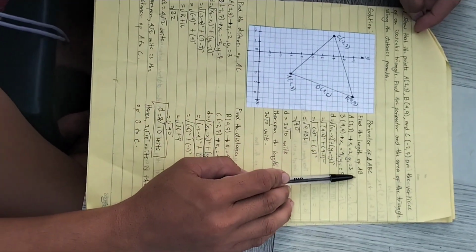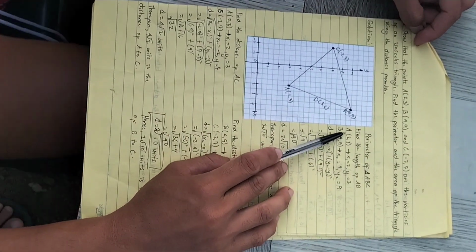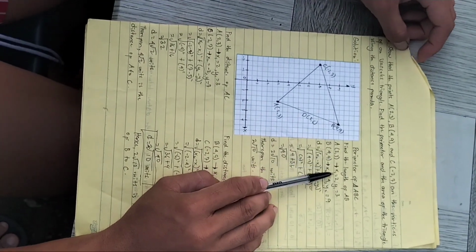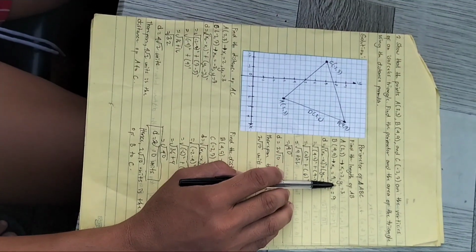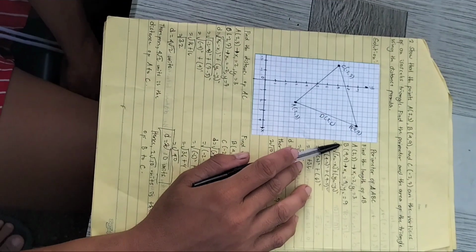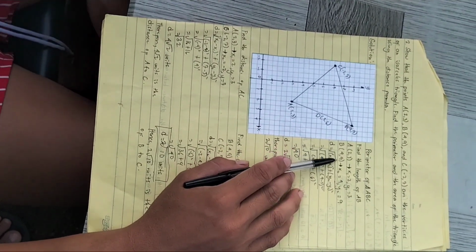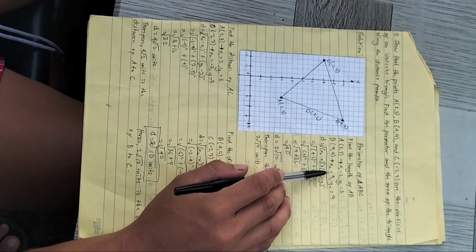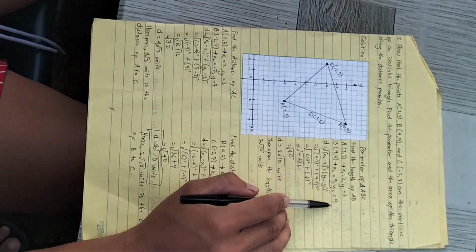Find the length of AB. So our ordered pair of A is 2 and 3. So our x sub 1 is 2 and y sub 1 is 3. And our ordered pair of B is 4 and 9. And x sub 2 is equal to 4 and y sub 2 is equal to 9.